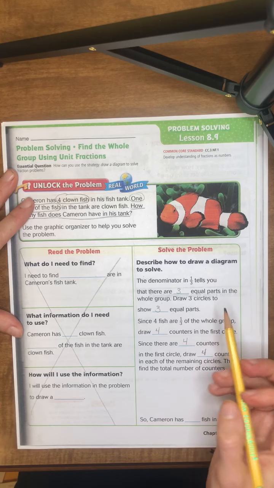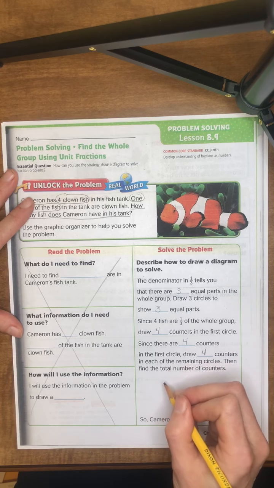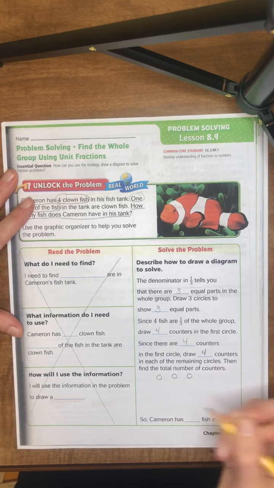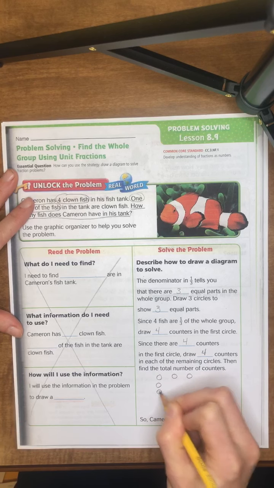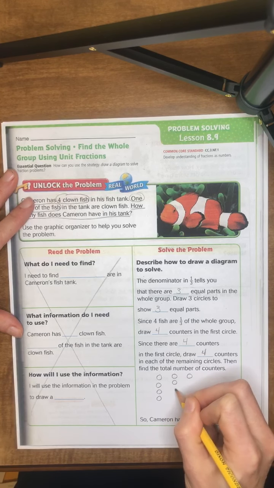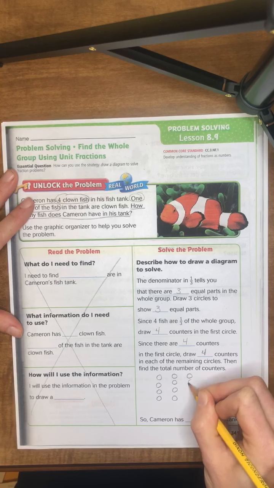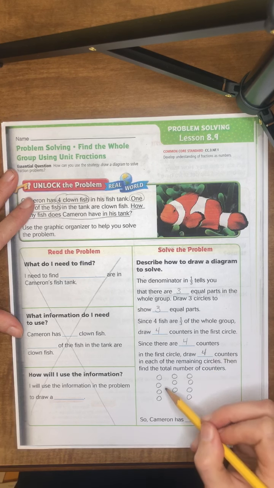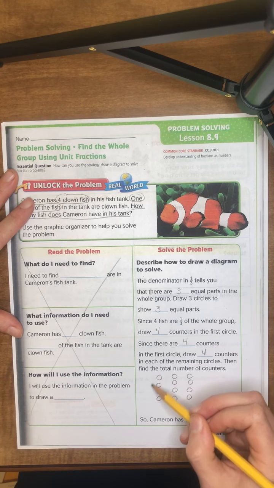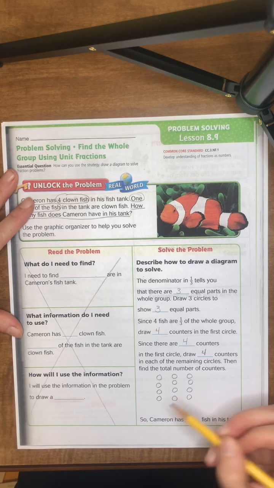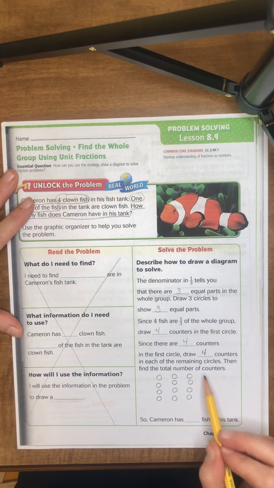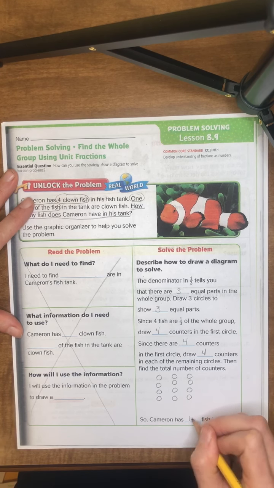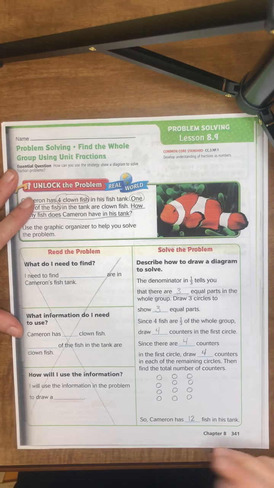So the first thing we were told to do is to draw 3 circles to show the 3 different groups. And then in each one, we would have 4 counters. Okay, so 1/3 of it would have just been this one. However, we want to know how many total fish, not just the clownfish. So Cameron has 12 fish in his tank.